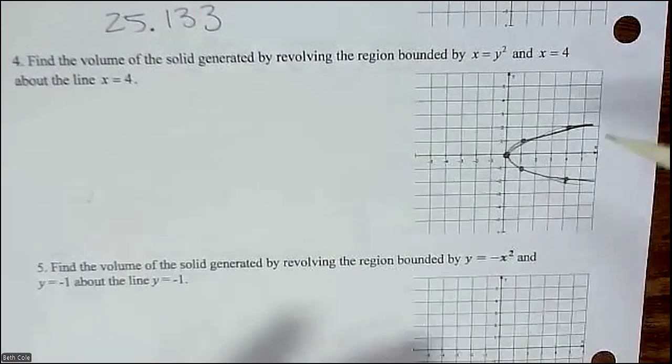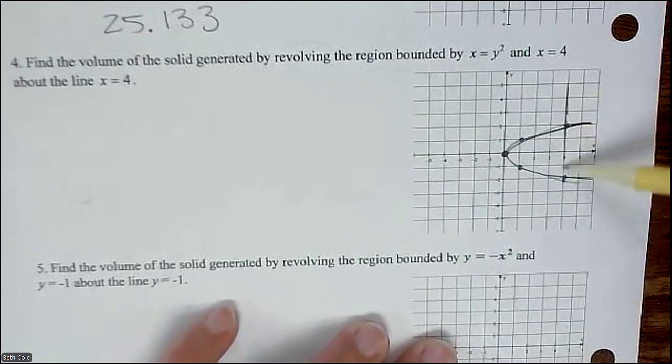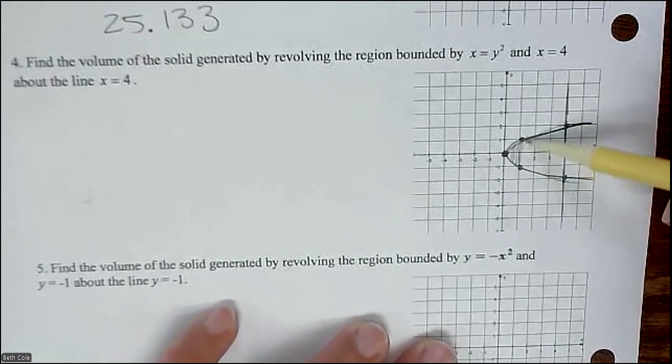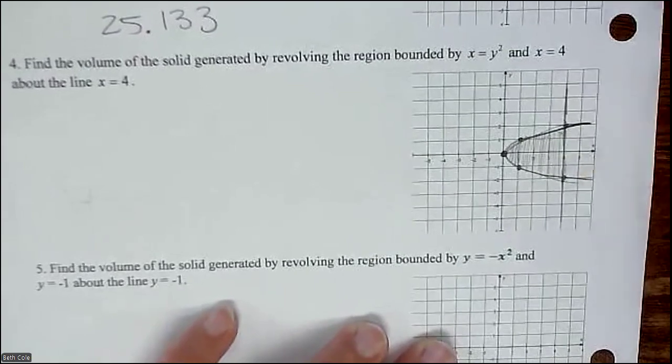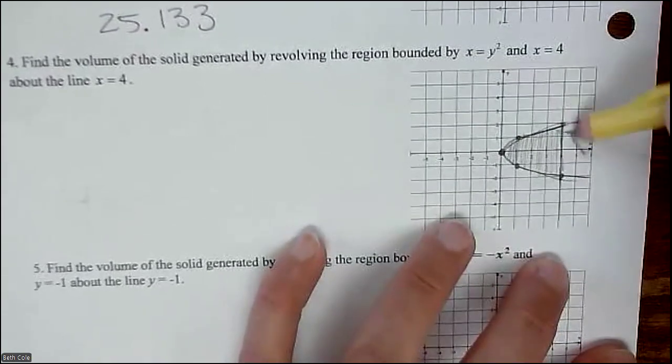All right, and then the line x equals 4. So that's this vertical line here at 4. So we're going to have this be our shape that we're looking at. I'm going to erase all my tails.